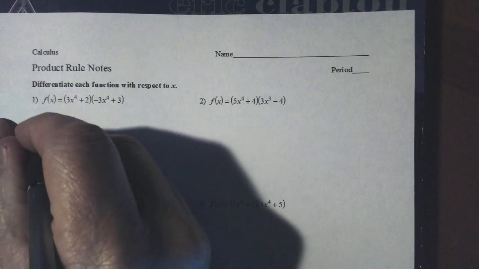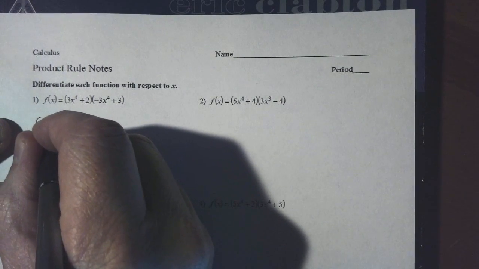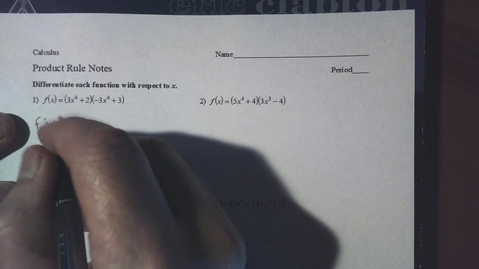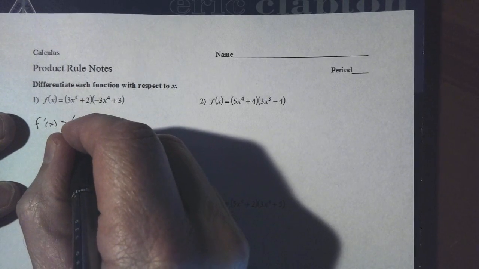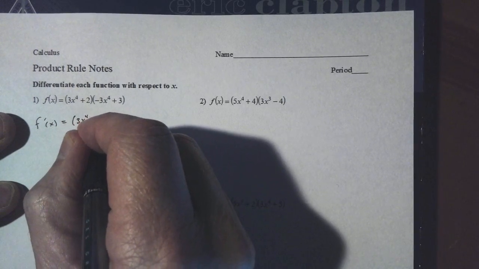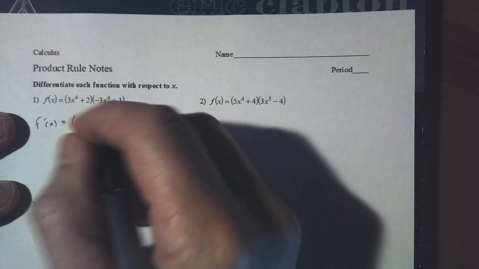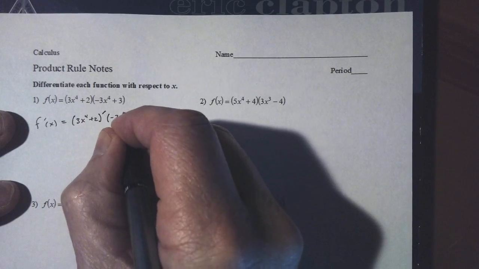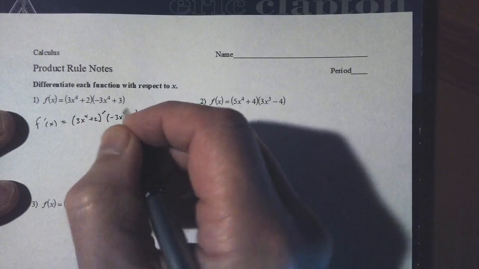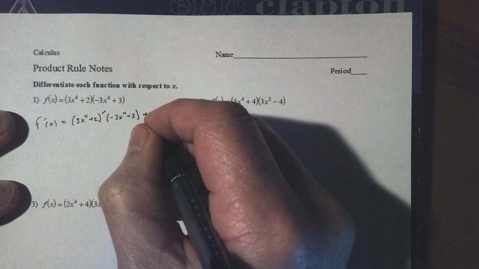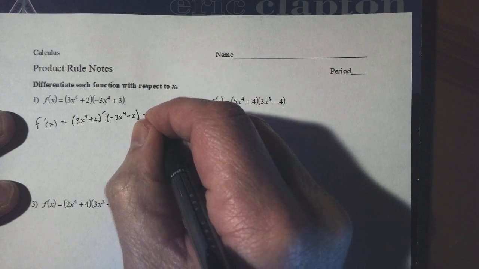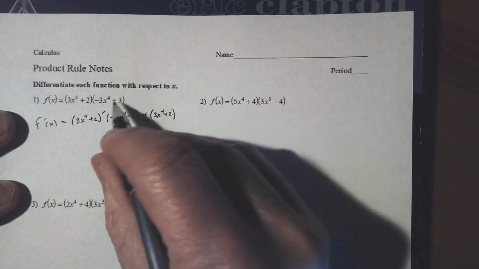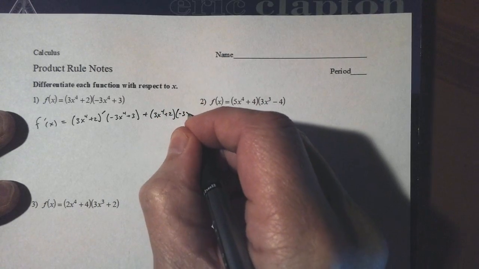So we're going to treat this as we're supposed to. I'm going to use this notation. We want the derivative of the first, and you might not need to write this out eventually, but I'm going to. We want the derivative of the first times the just plain second, plus the just plain first, better write small, times the derivative of the second.